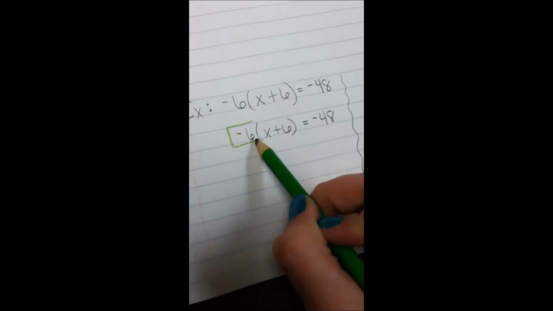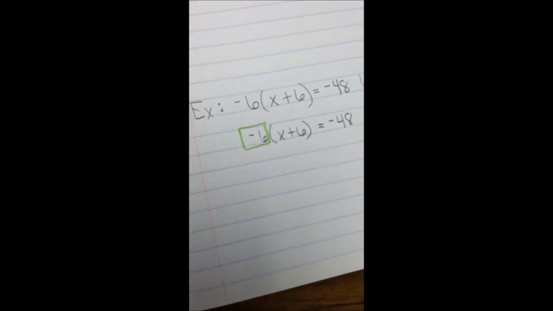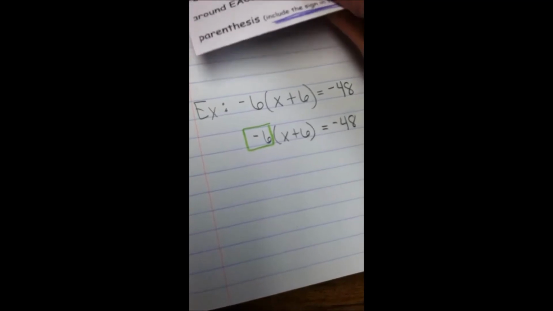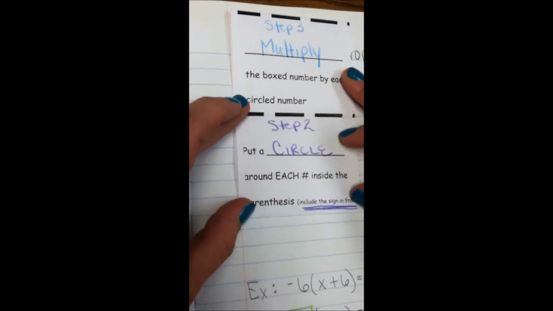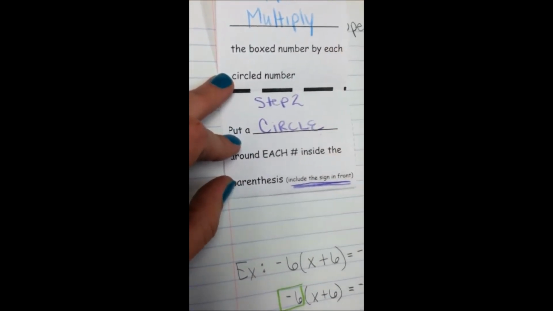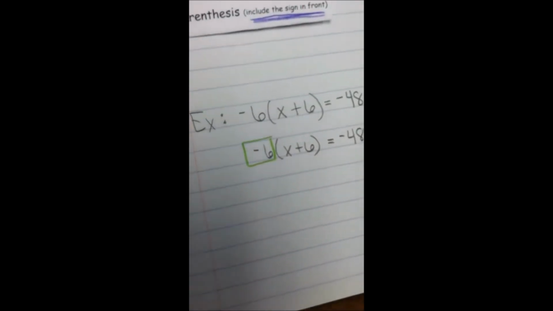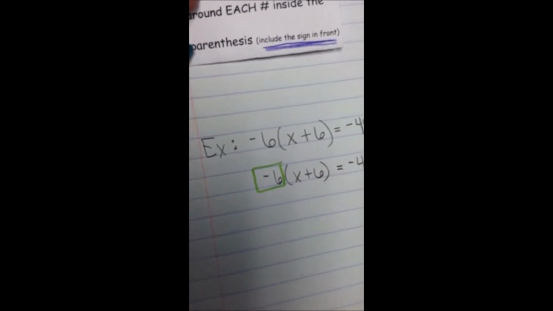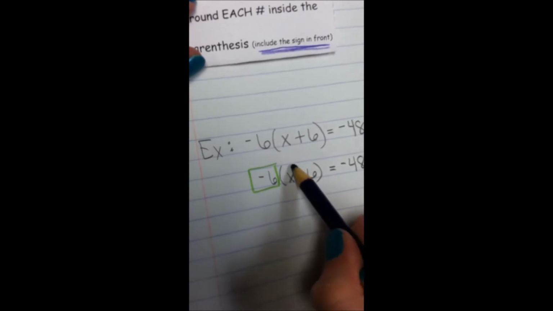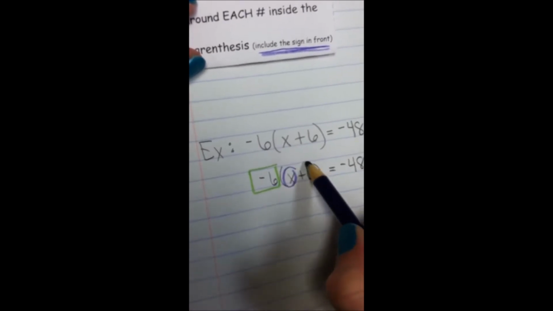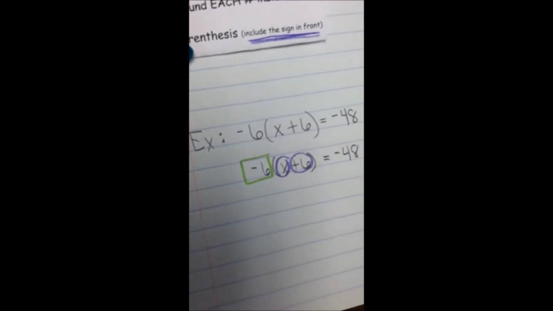So I'm going to put a box right there. Then step number 2 said circle each number inside the parentheses and remember to circle the sign that is in front of the number. So I'm circling my x, I'm circling my +6.